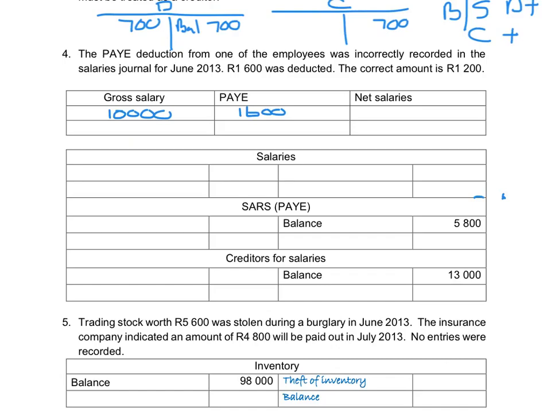Then we said his net salaries, the amount that he can take home, is 8,400. So that means that we transferred to the salaries account, that's an expense that increases on the debit side. The pay-as-you-earn account, we credited with 1,600.